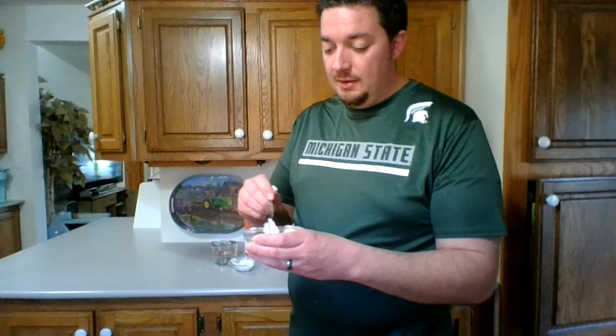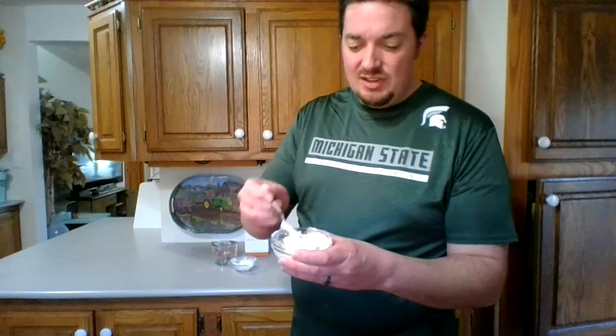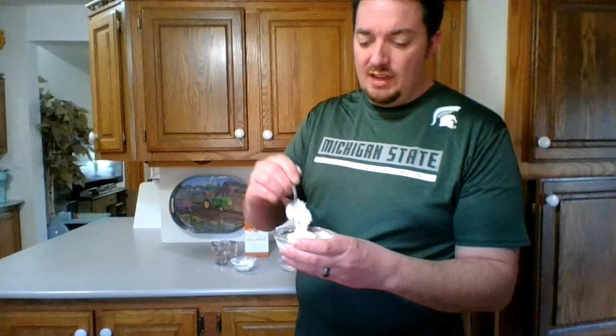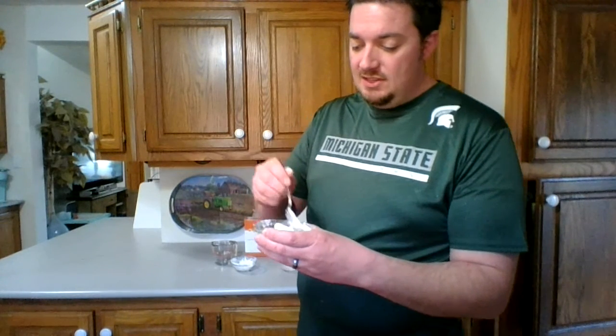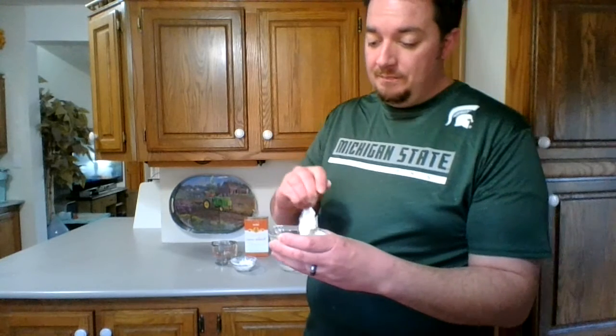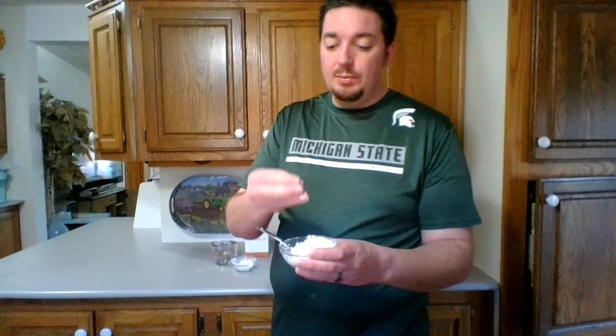I might have added too much cornstarch, but we're going to move it around, and it's starting to get to where it's just bunching up. That's what we want it to do. We want it to be able to bunch up because this is what we call oobleck. And oobleck is something that we always do in second grade.